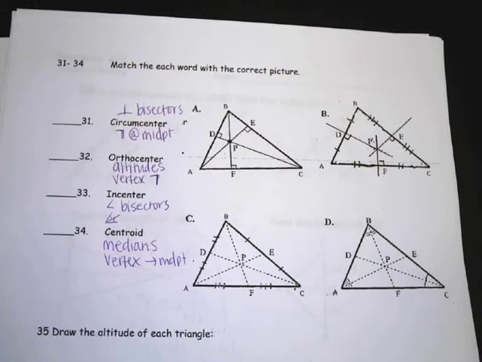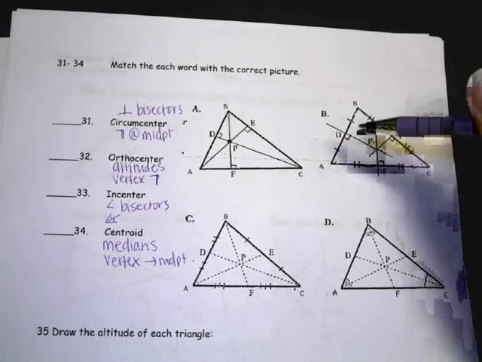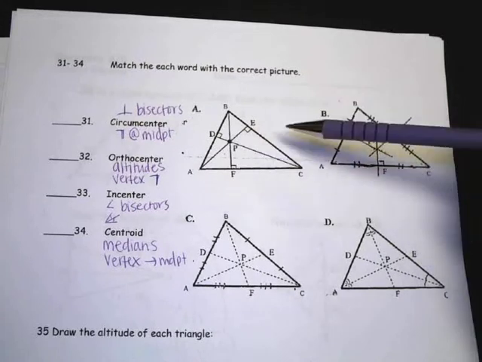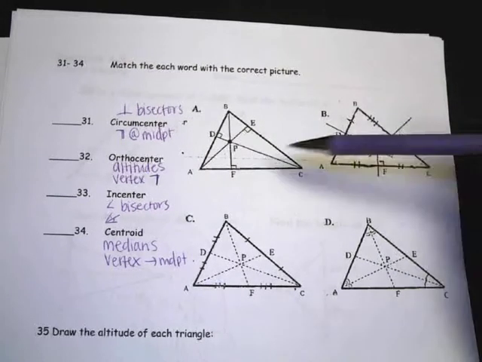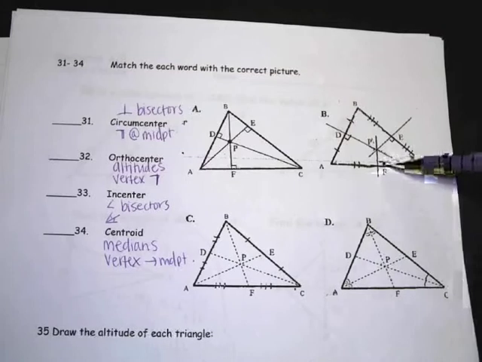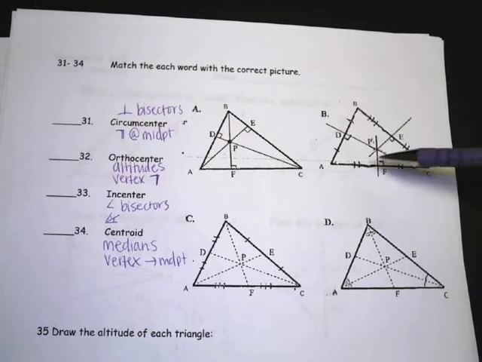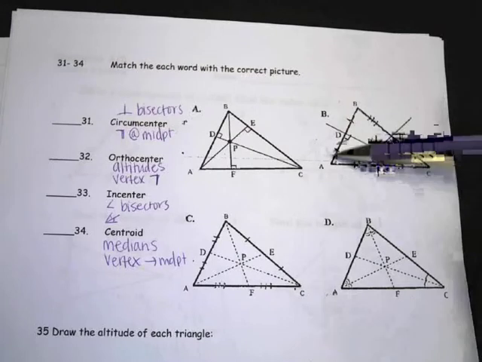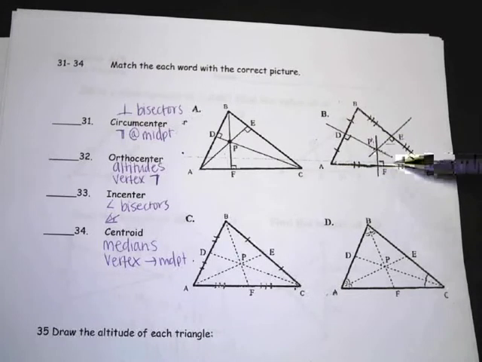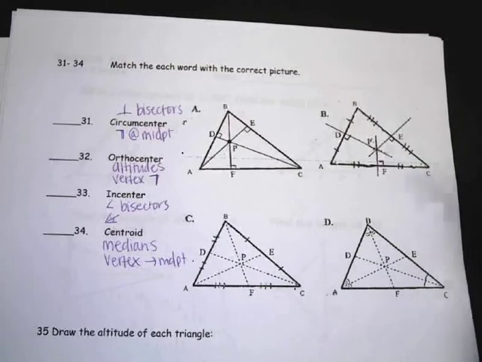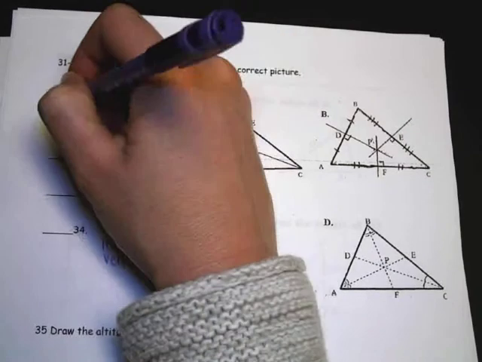Let's look at 31. I'm looking for perpendicular bisectors. So I'm looking for the 90 degrees at the midpoint. So I see these two pictures have 90 degrees, but which one has the 90 at the midpoint? It's going to be this one because the midpoint has the congruency marks on the actual side of the triangle. So circumcenter is going to be B.